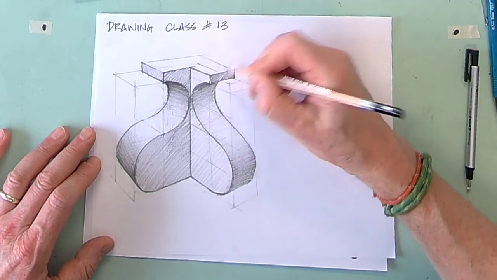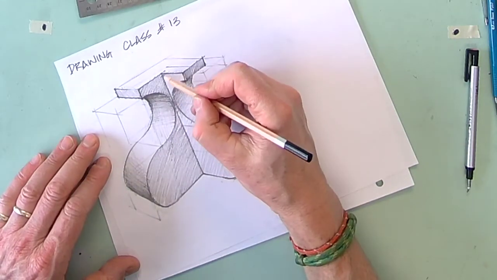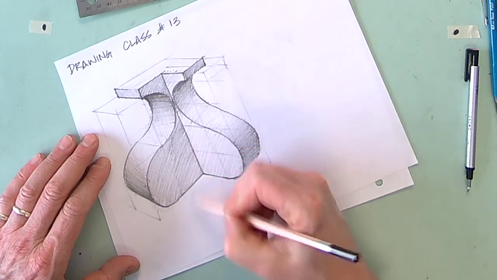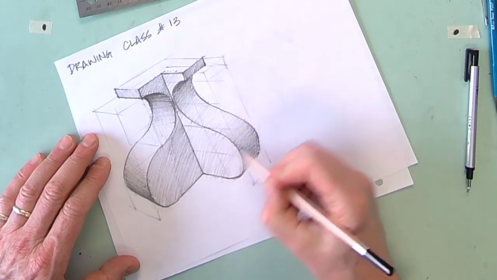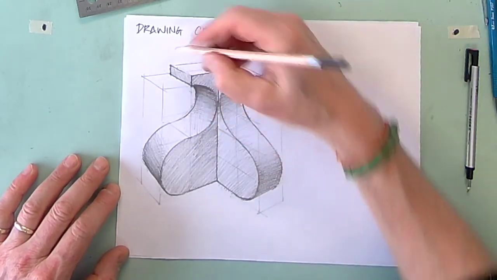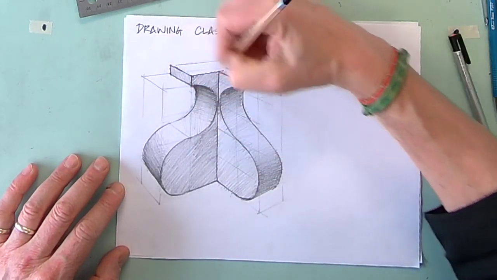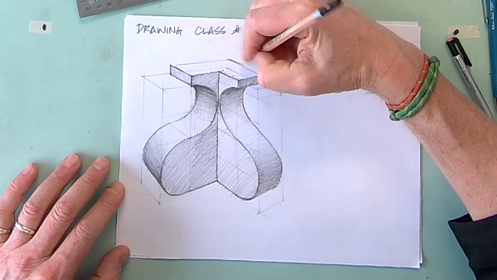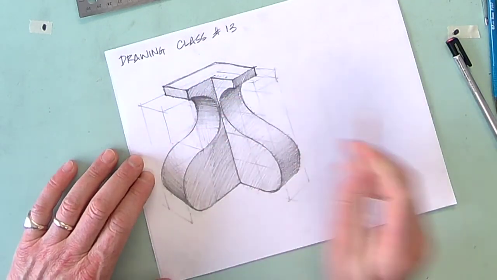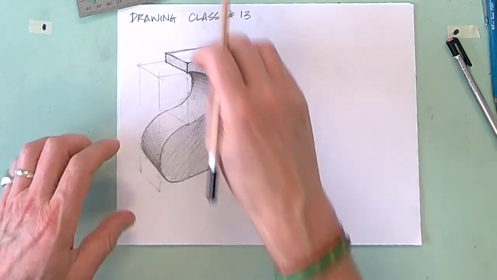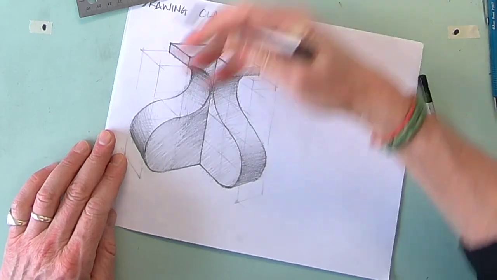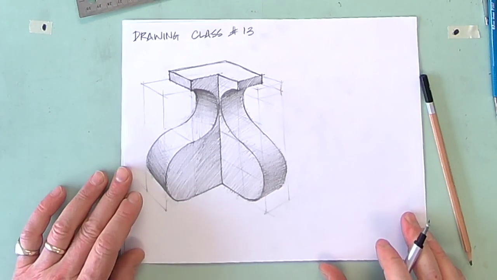So there is the object. This is a dark tone here, and a light tone, mid-tone there. Okay, so there is your shape that I want you to have a go at drawing, and have fun with it. It's kind of a neat shape, sort of like a foot on a chair or something like that. There we go. Drawing class number 13.